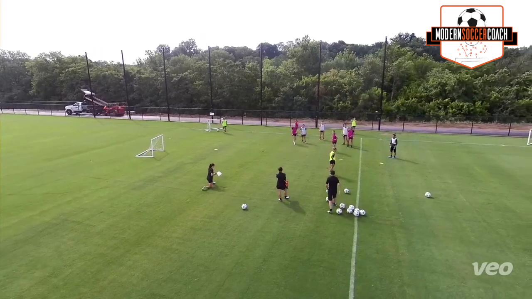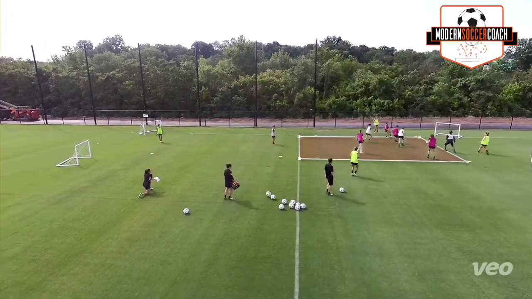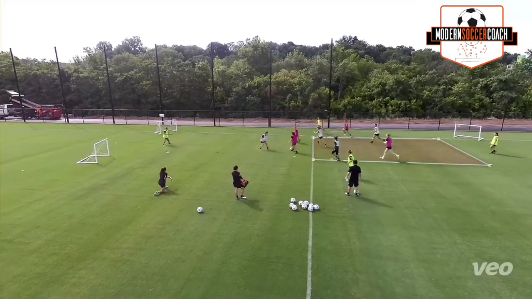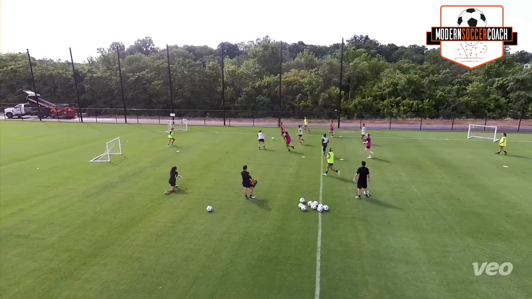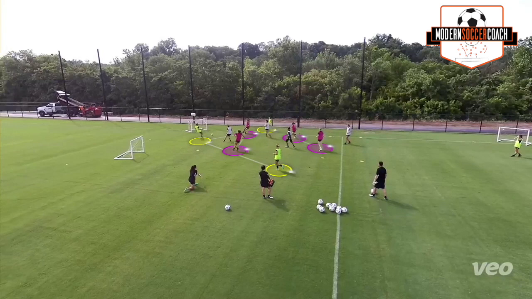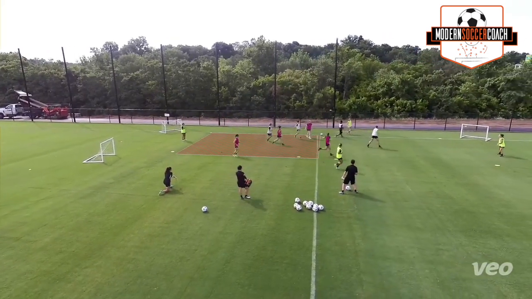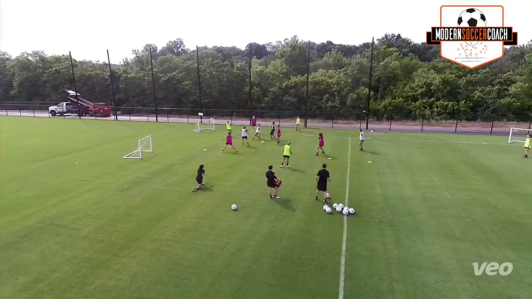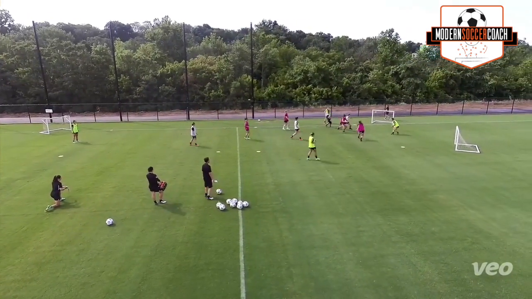So a 4v4 plus 4, trying to get 3 passes in one square and then breaking out, supporting the ball with the fullbacks, providing the width, and then again looking for those 3 passes, using the overload to work the ball centrally, and then once it's switched, can you get underneath it again? So quick possession to move it. It might get a bit messy.